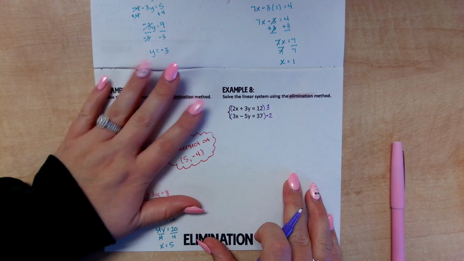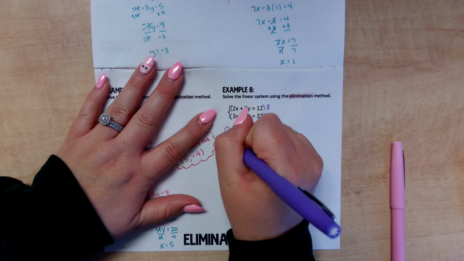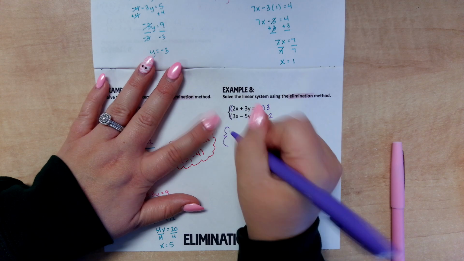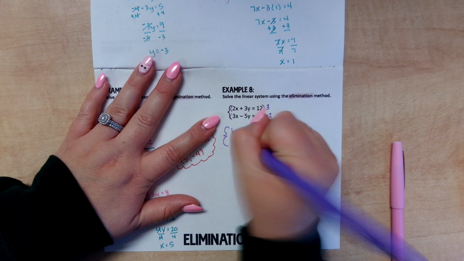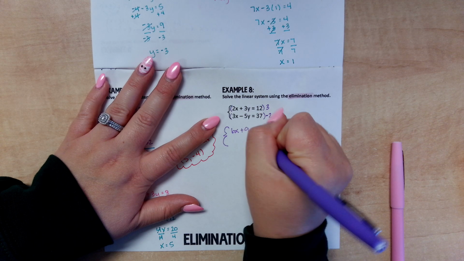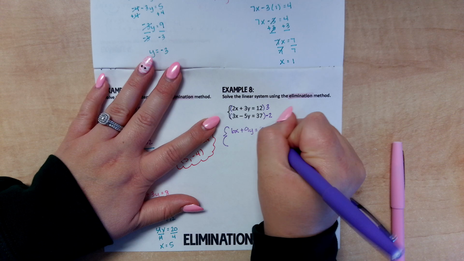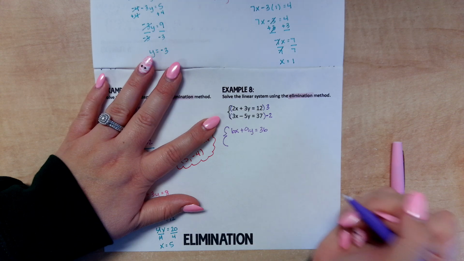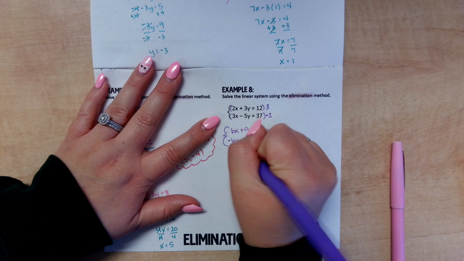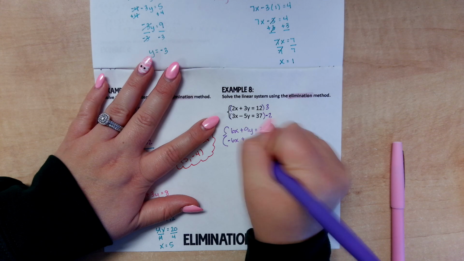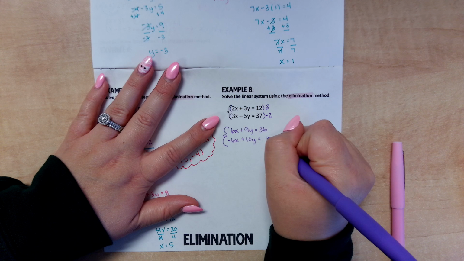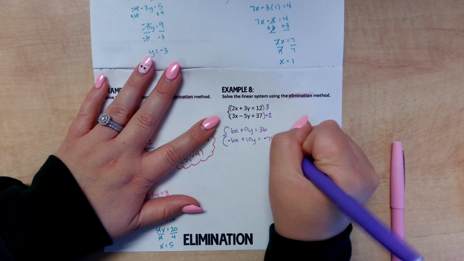So, rewrite your system. 3 times 2x is 6x. 3 times 3 is 9y equals 36. And then your bottom one, negative 6x plus 10y equals negative 74.